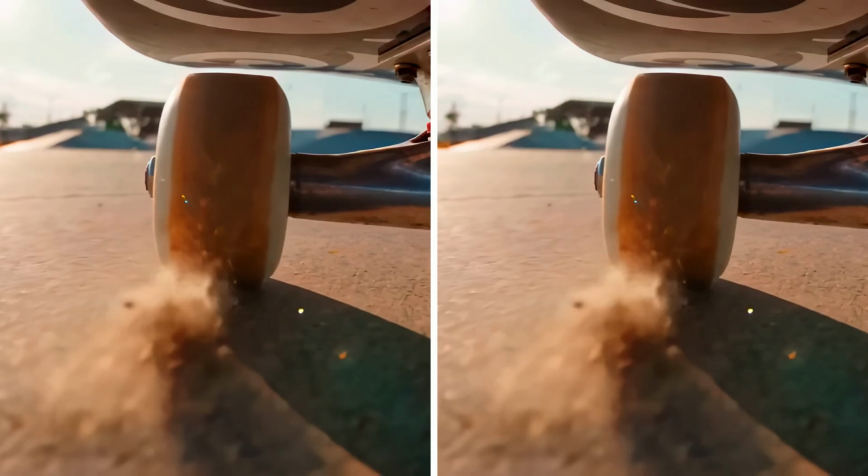Look at the granularity of the dust and rocks coming off of the wheel in each video, and one of them was created in 480p originally and then upscaled. Can you tell which?